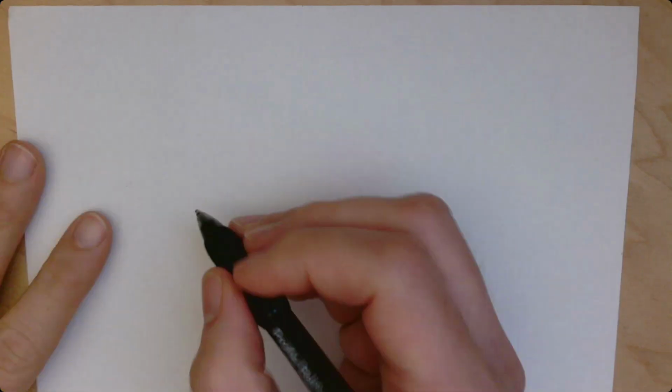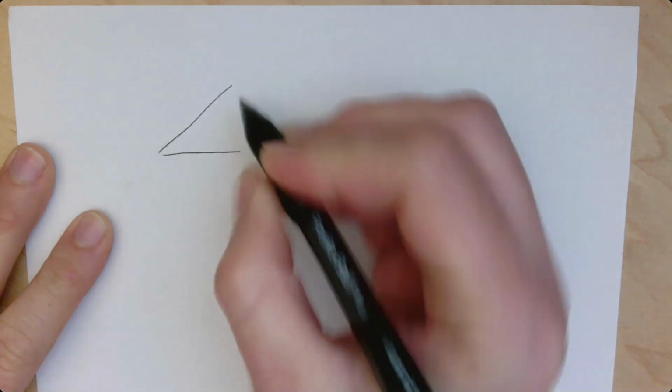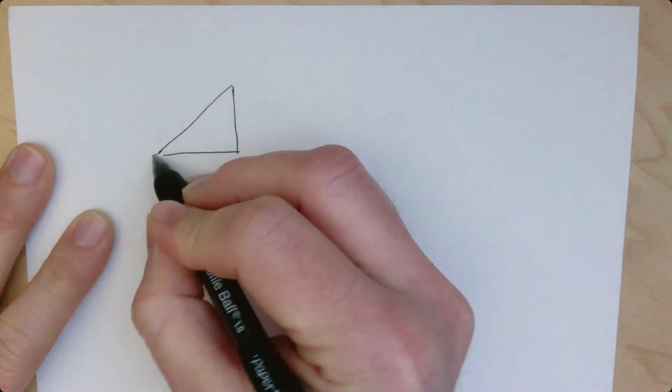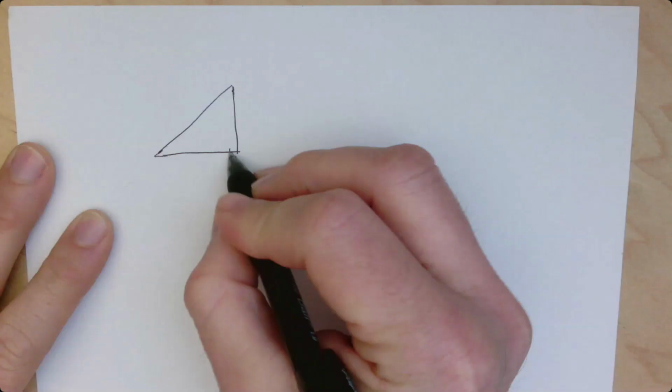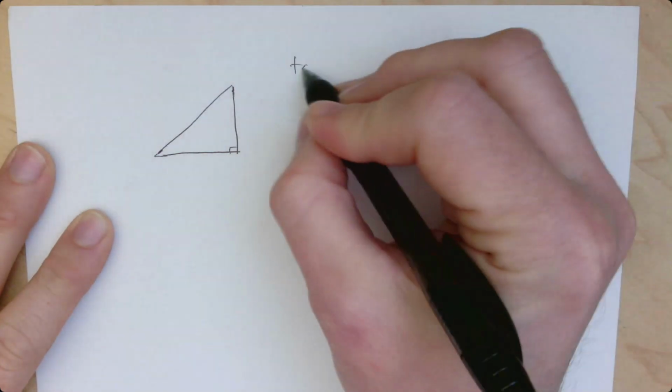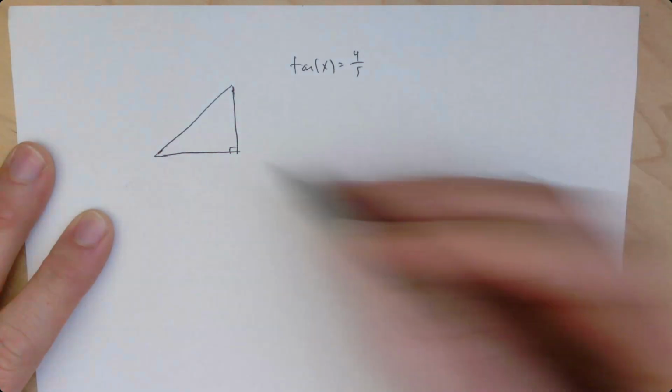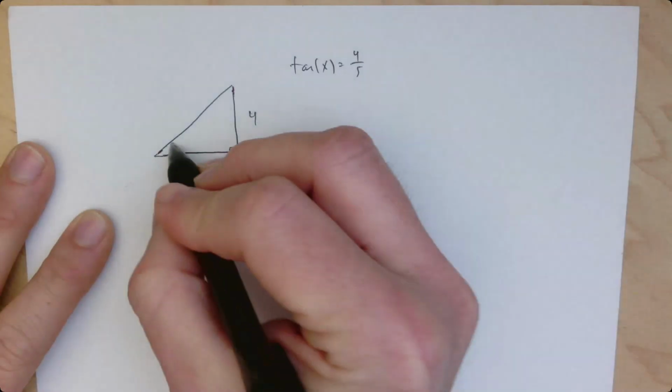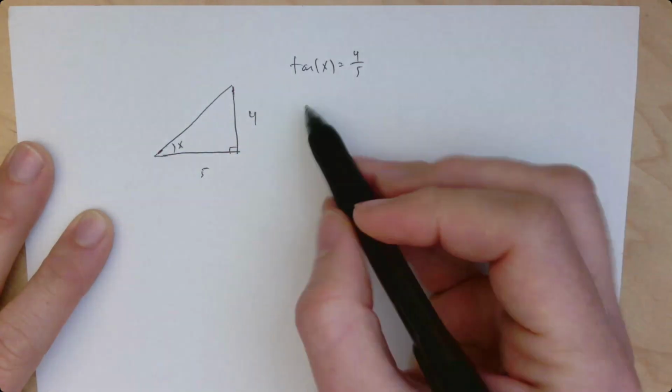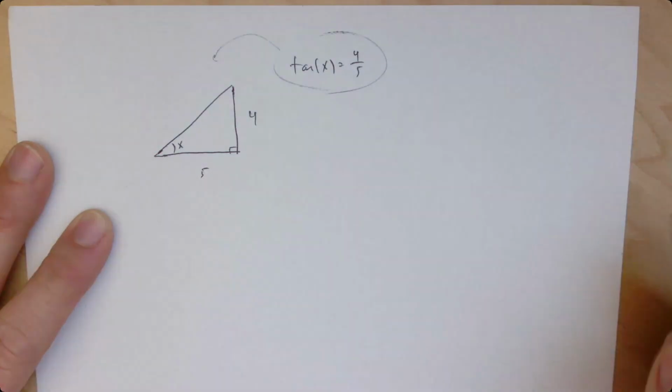Hopefully you thought something along the lines of this. You thought, okay, well, I know tangent is a side length ratio, the opposite over the adjacent side of a right triangle. So let's sketch a little right triangle. If I know tangent x equals 4/5, I could label this 4, this 5, and this angle x. And so now I have a specific situation which this math fact is describing.